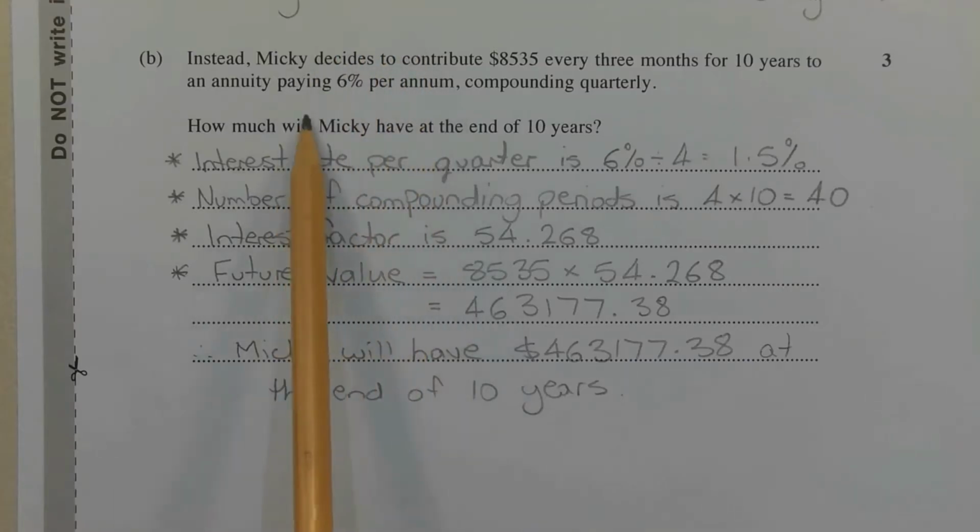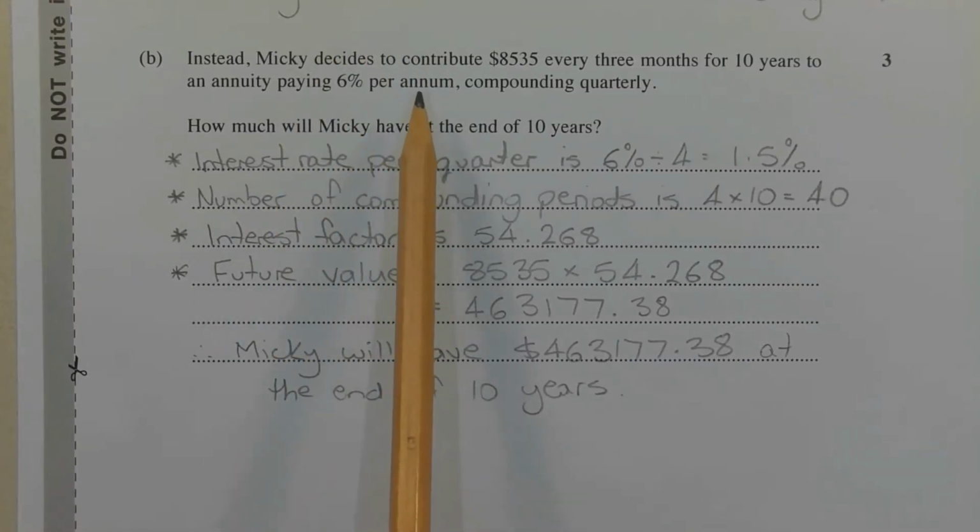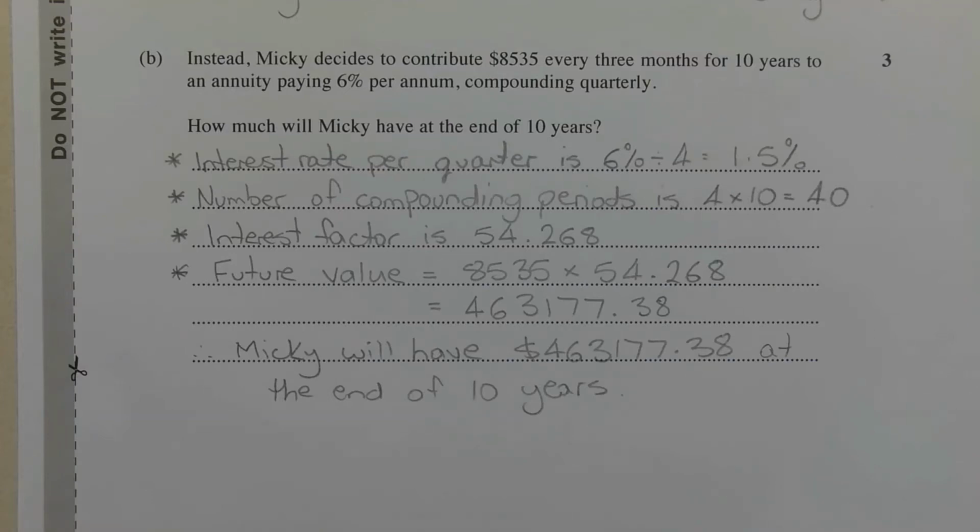Now it's still 6% per annum, but to get the interest rate per quarter, we need to divide that interest rate by 4. So 6% divided by 4 gives us 1.5% per quarter. Now the total number of compounding periods is given by 4 compounding periods per year, since there are 4 quarters in 1 year, and we multiply that by 10 years to give us a total of 40 compounding periods.